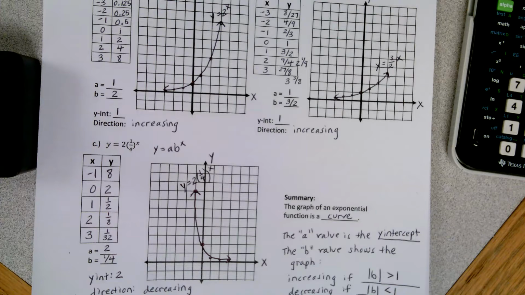And that's not only how we graph an exponential function, that's how the equation tells us so much about the graph before we even graph it.